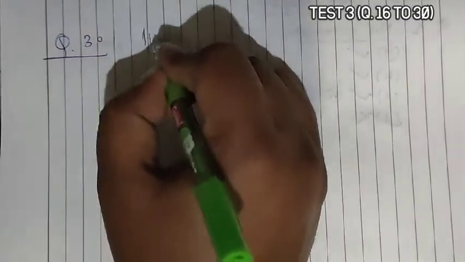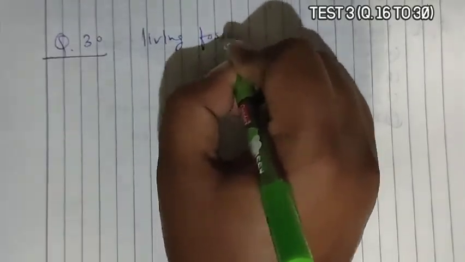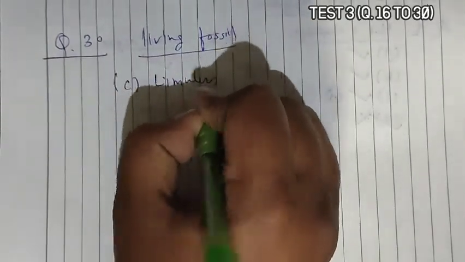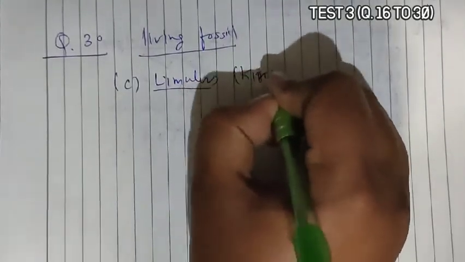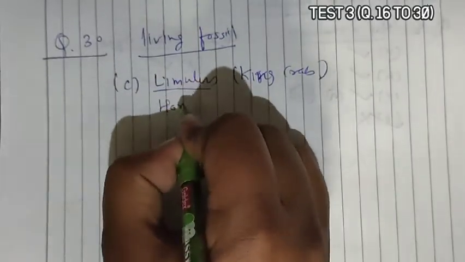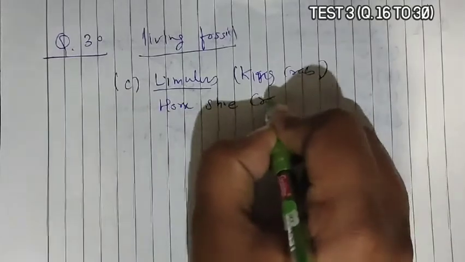Next is question 30. Question 30 asks which arthropod is known as living fossil. In arthropods we have a living fossil. Living fossils are those whose majority relatives are lost and they have modified somewhat or they remain in a few numbers. So here you have to again remember the example, that is option C, that is Limulus, which is also known as king crab, and it is also known as horseshoe crab, and it is an arthropod. So C is the correct answer.